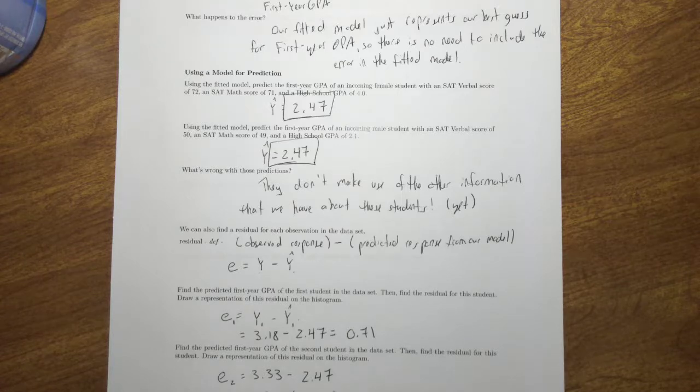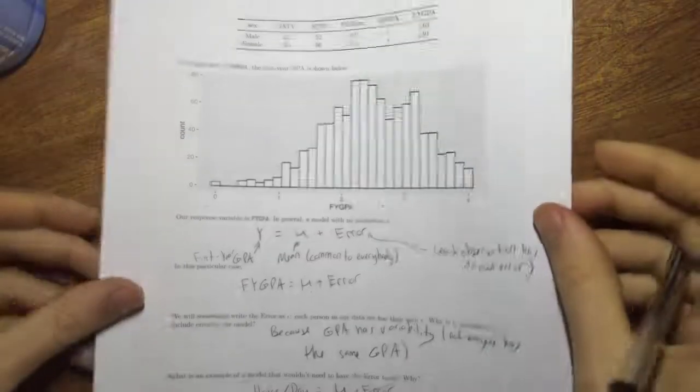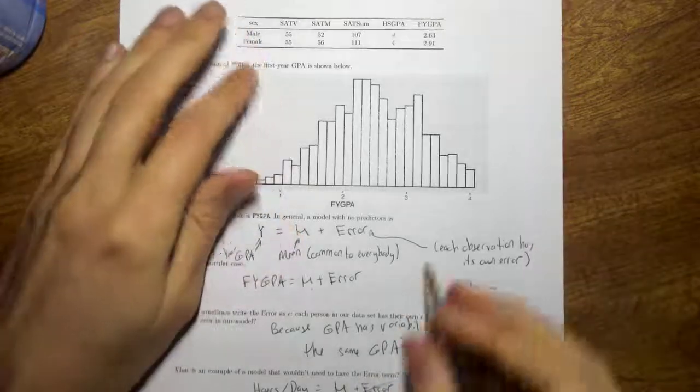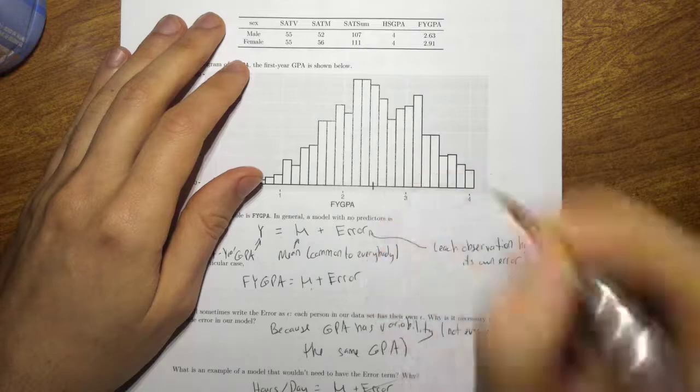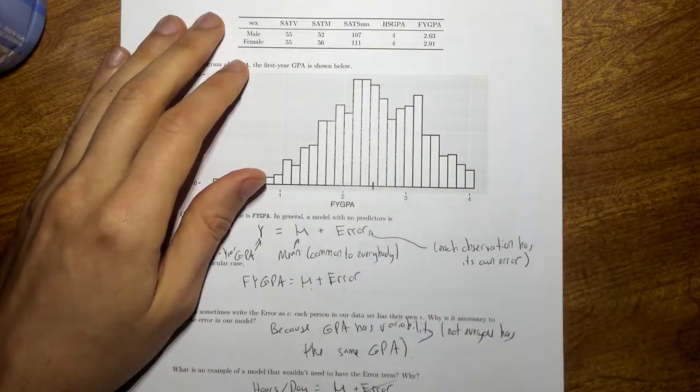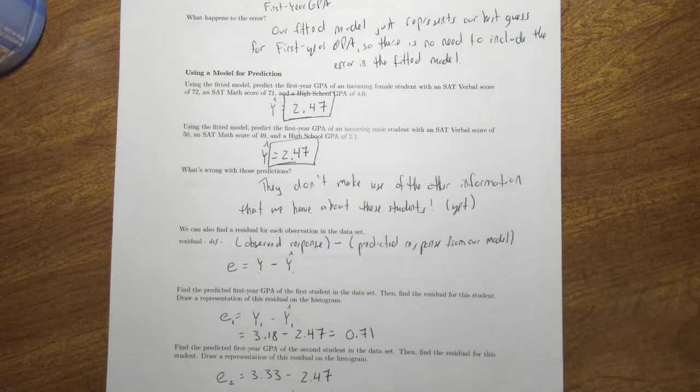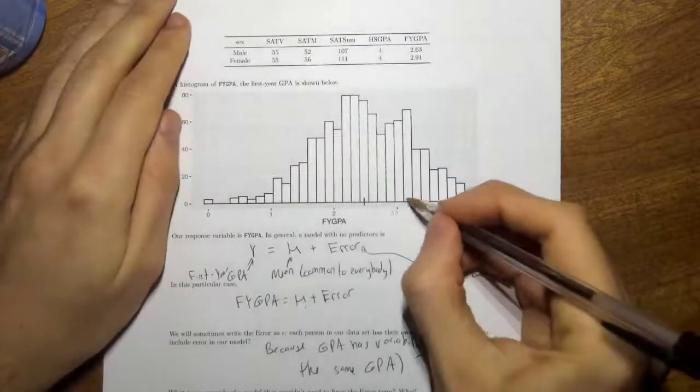To visualize what these residuals actually are, we can draw a visual representation on our histogram on page 2. I'm going to mark what the fitted mean is, which is this 2.47. For the first student, I'm going to mark what his observed GPA is, which was a 3.18.